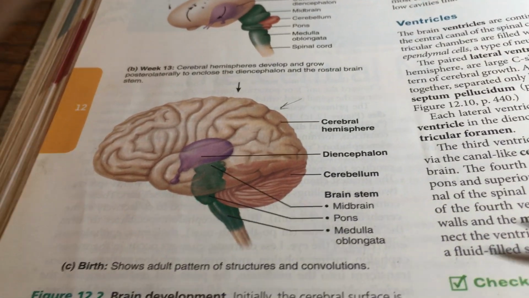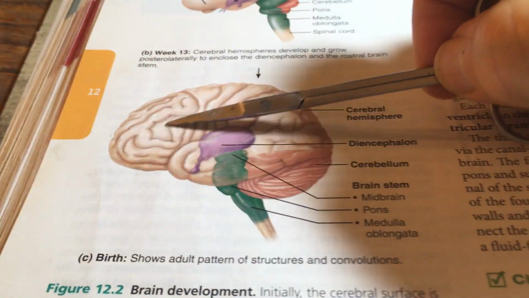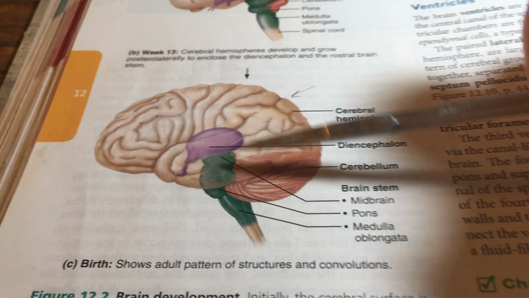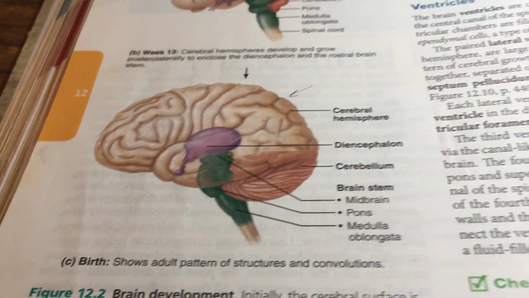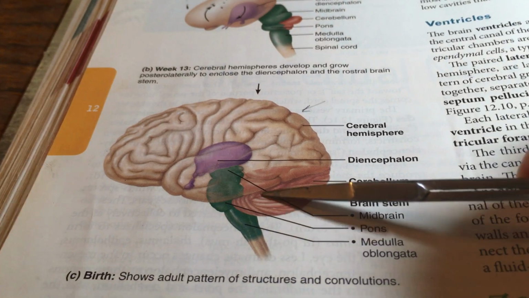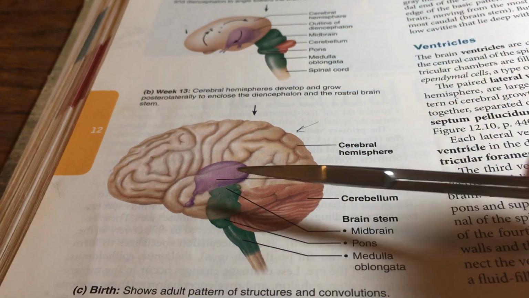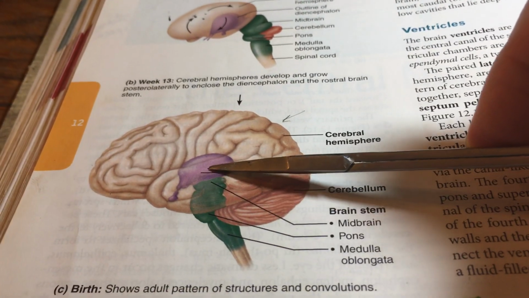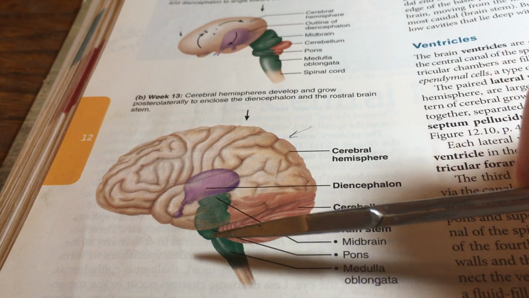So I need for you to have a sense of, this is the telencephalon, this part right here. This purple area is the diencephalon, where we have the thalamus, the hypothalamus, the pituitary. Pineal gland is in there. And we're also producing a lot of the cerebrospinal fluid in this area.